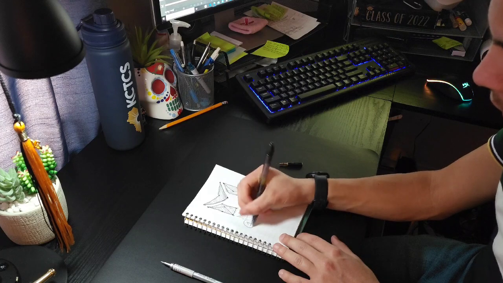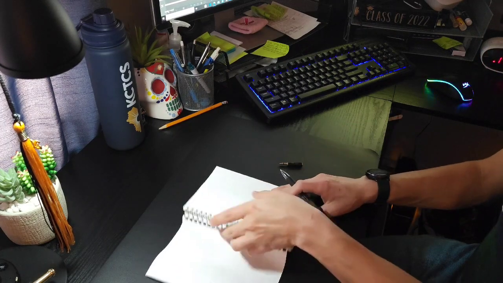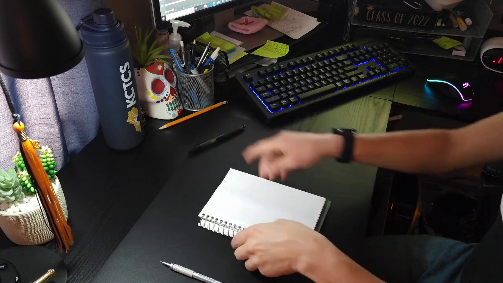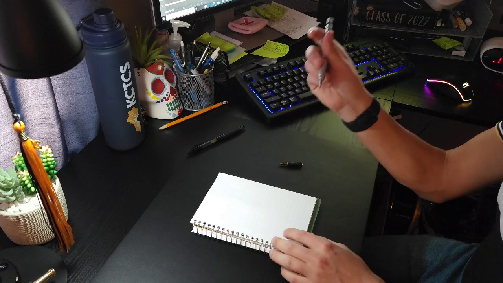Number one. And then the next page is the next one. And this will be a little bit more of a shaped one. So let's get to it.